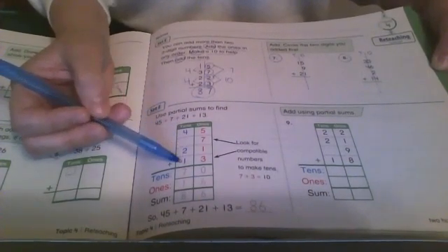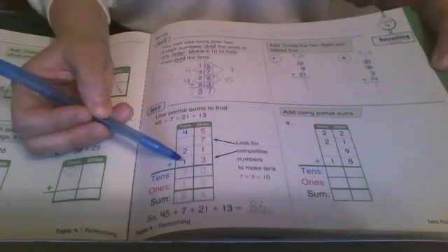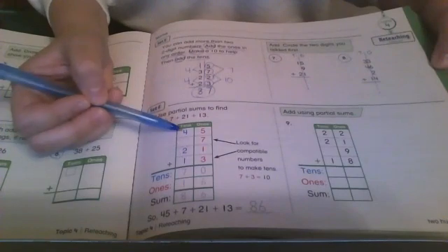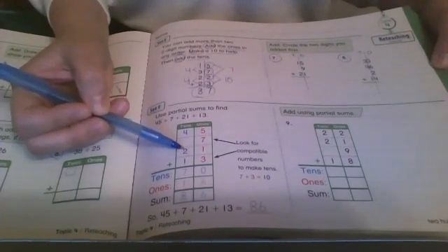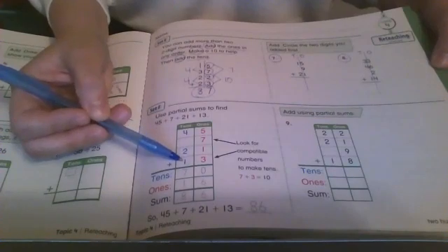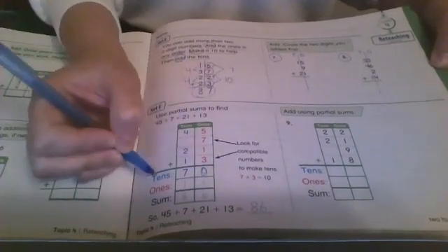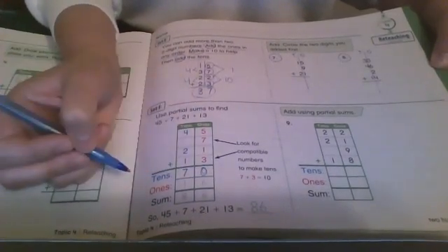So I'm looking at my tens and I say I have 4 tens plus 2 tens plus 1 ten. So altogether, that's 40 plus 20, which gives me 60, plus 10 more, which gives me 70 altogether. So I'm going to write 70 for my tens, right?